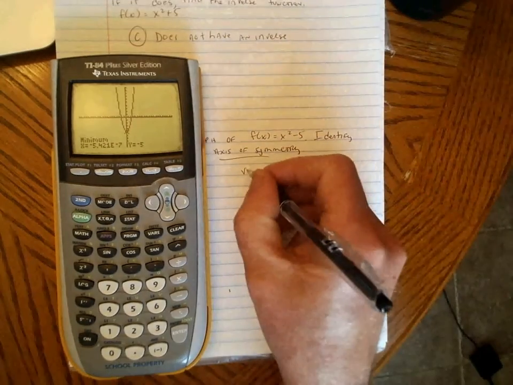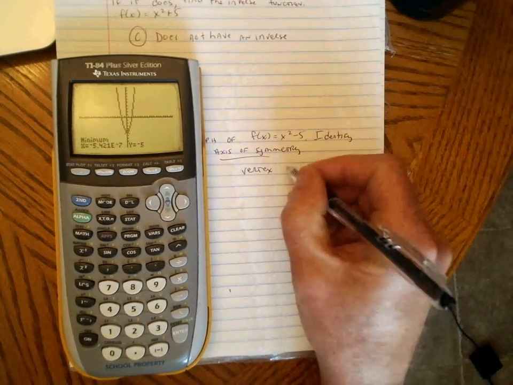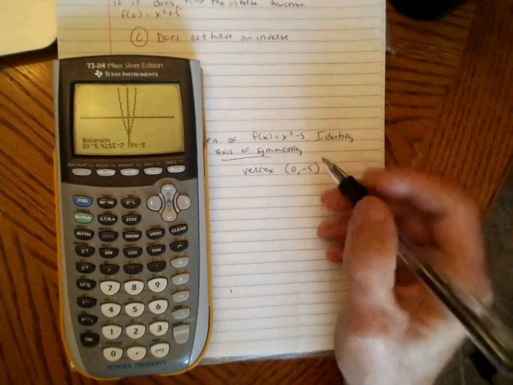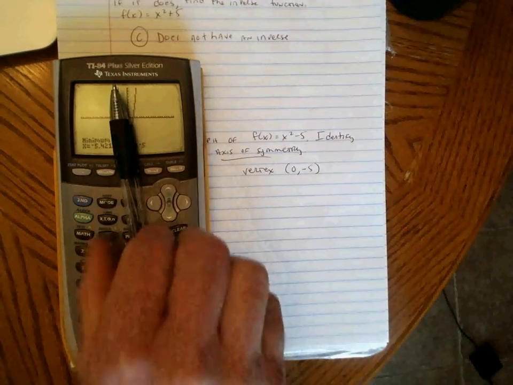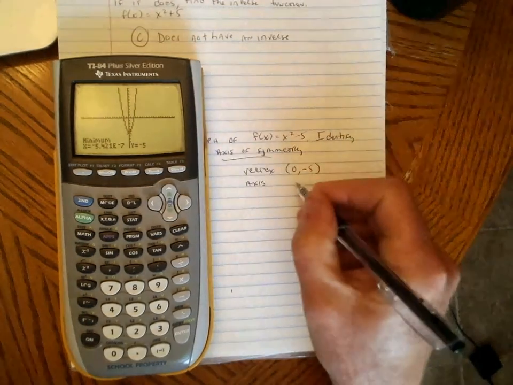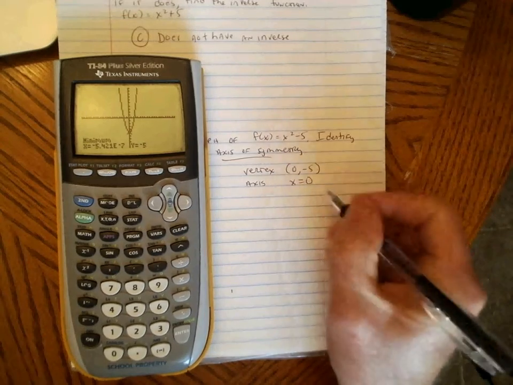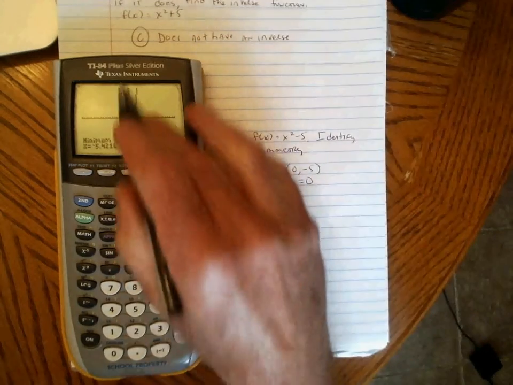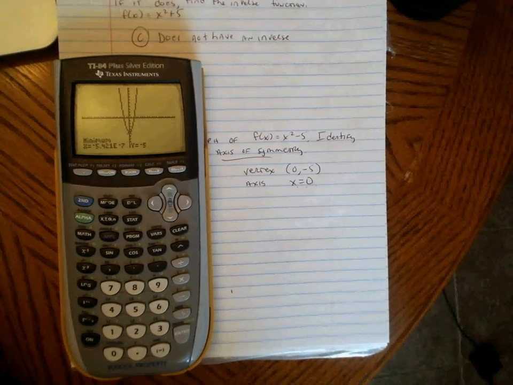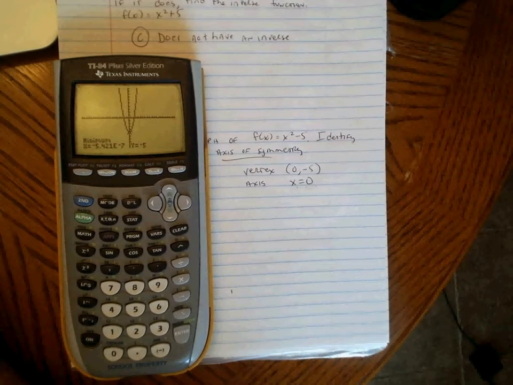So the vertex is 0, negative 5. The axis of symmetry is the vertical line through the vertex. So the axis of symmetry is the line x equals 0. Vertical line is x equals whatever the x coordinate is, so x equals 0. Well, x equals 0 is also the y-axis.